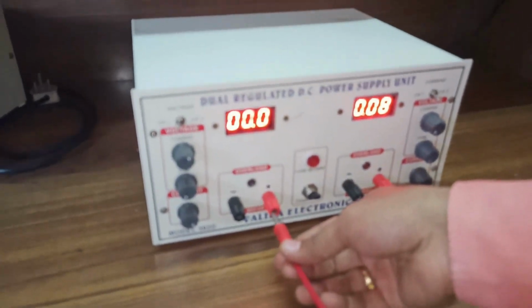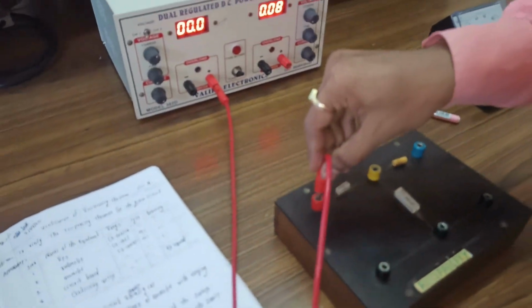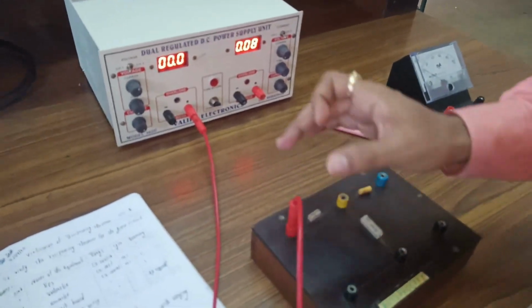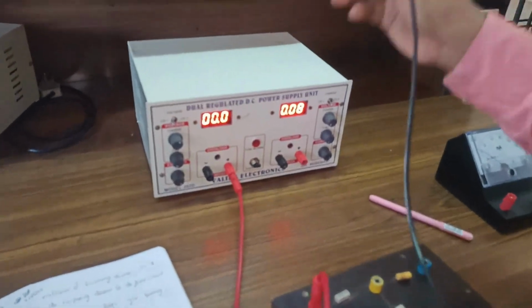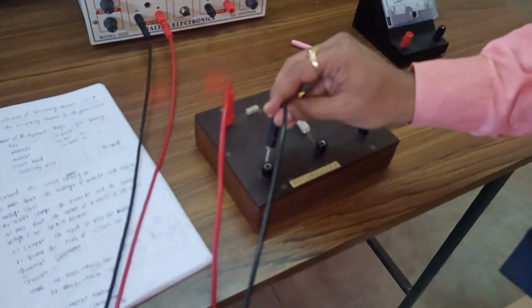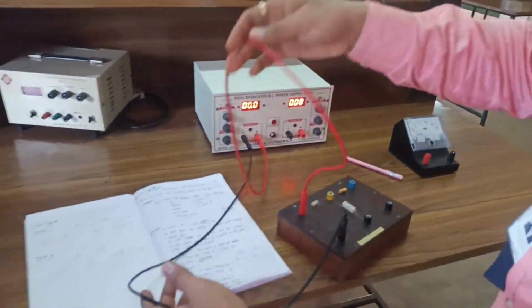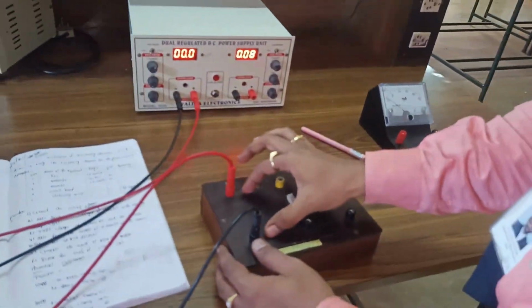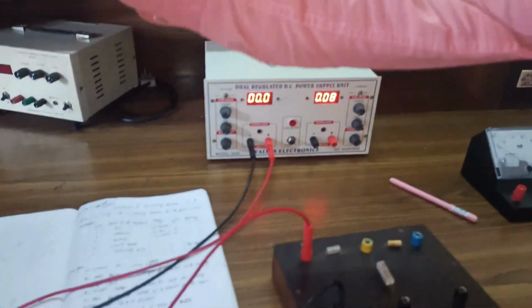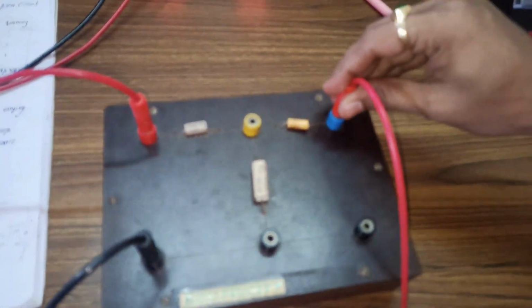Connect the positive supply of the RPS to the positive terminal of the board. This is called the input port or input voltage. Connect the negative terminal of the RPS to the negative terminal of the board. I applied the voltage to the input port, and at the other port I am going to find the current. This is the 1 kilo ohm resistor, and in this branch I require the current.